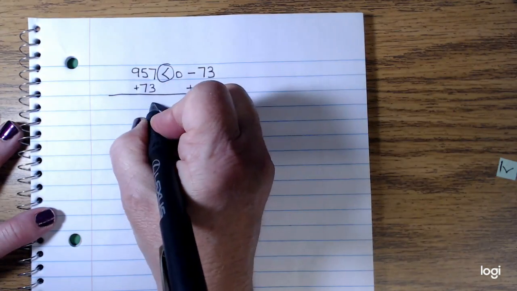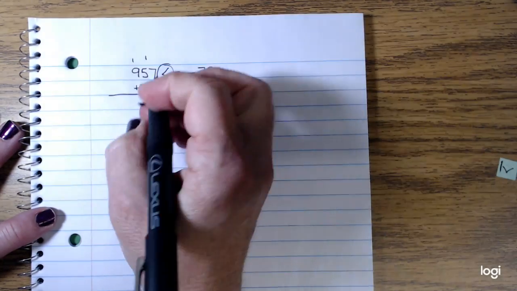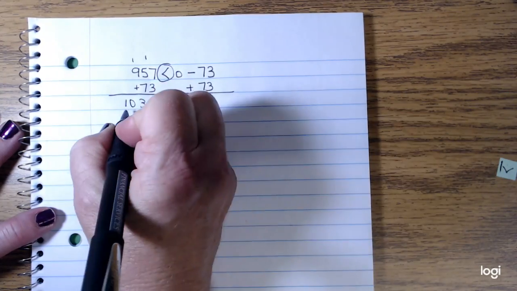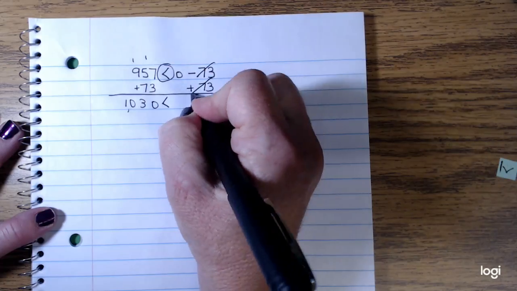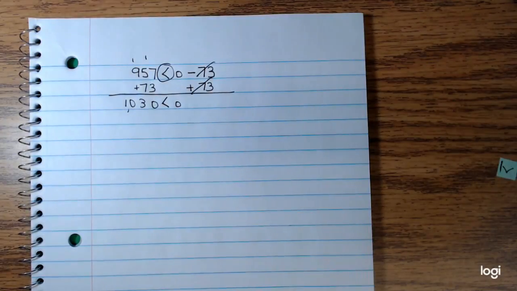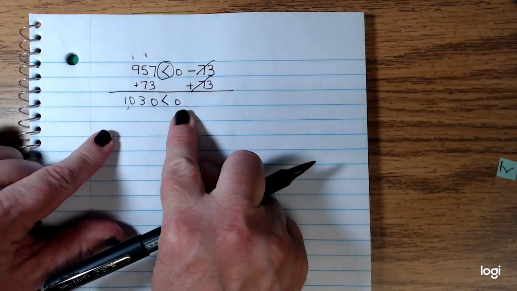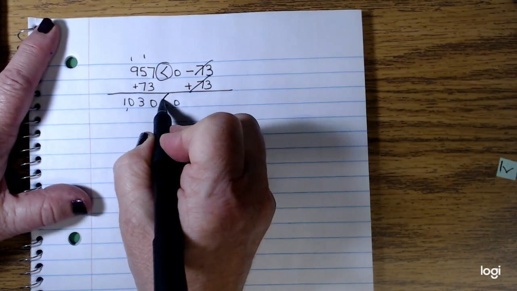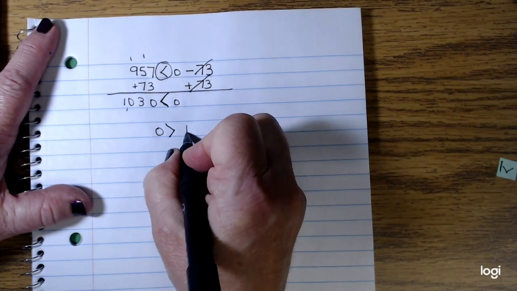Okay, 7 plus 3 is 10, carry the 1. 7 plus 5 is 12 plus 1 is 13, carry the 1. And 9 plus, so I have 1,030 is less than the letter O, since negative 73 and positive 73 cancel. All right, well, this, remember, is backwards. I want my variable to be listed first, so I'm going to put the letter O. If you notice, the mouth is opened to the letter O. And then I'm going to put my number here.